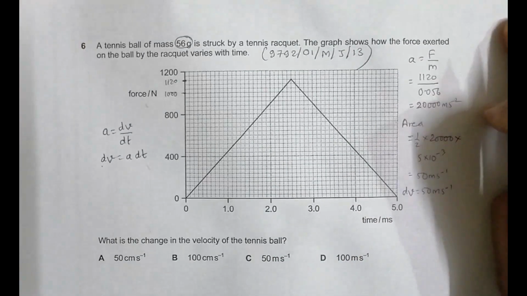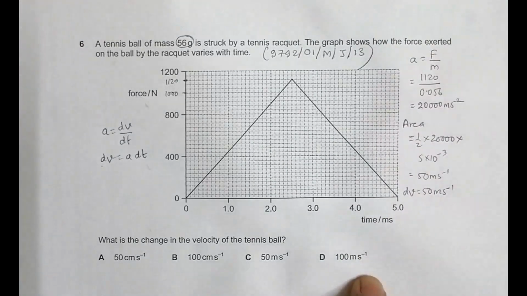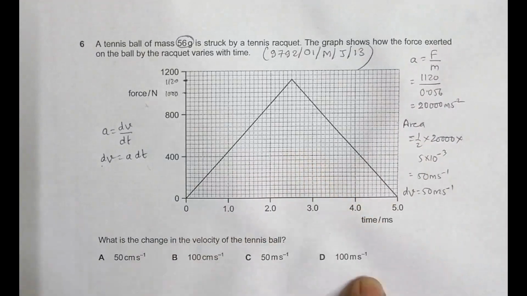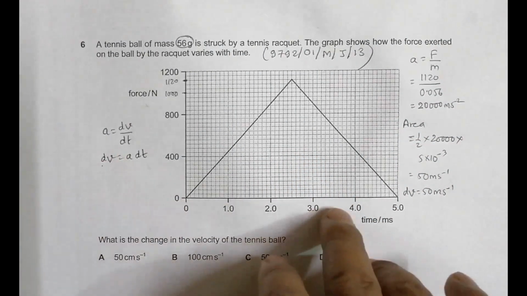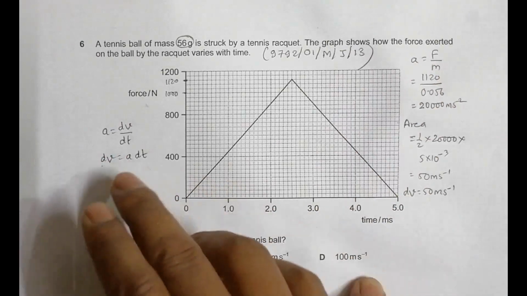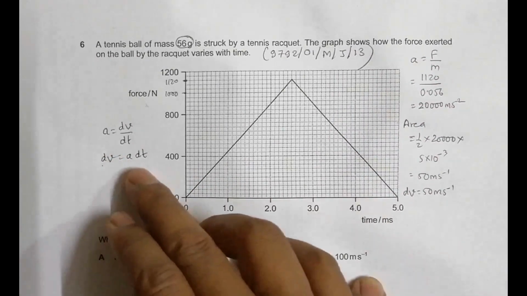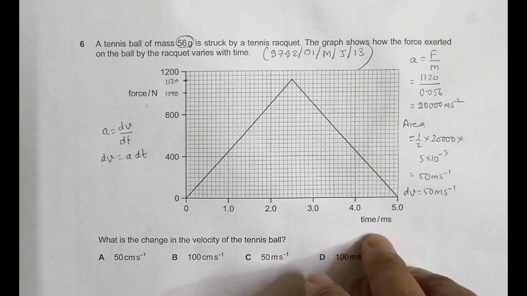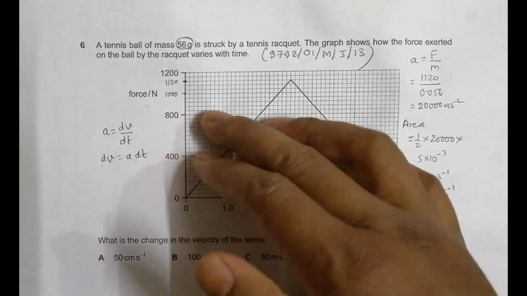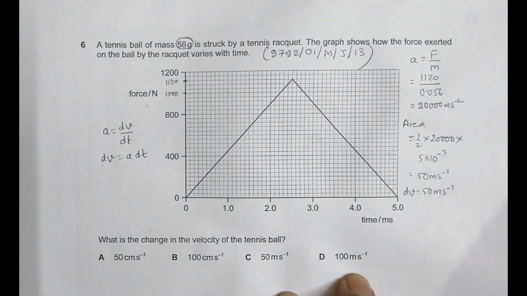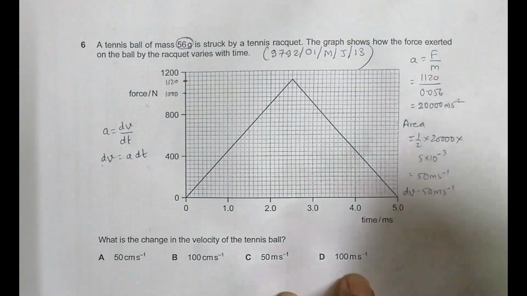Now for a beginner there might be a slight confusion that when we have got area, why is this 50 meter per second? It is the area of the graph between acceleration and time. We changed this force to acceleration here. Acceleration is meter per second squared and time is second. So that's why obtaining meter per second is not an impossibility. Area in the physical world and area of a graph are different things. That's why we can have meter per second as the measurement of area here. So the correct choice is choice number C.